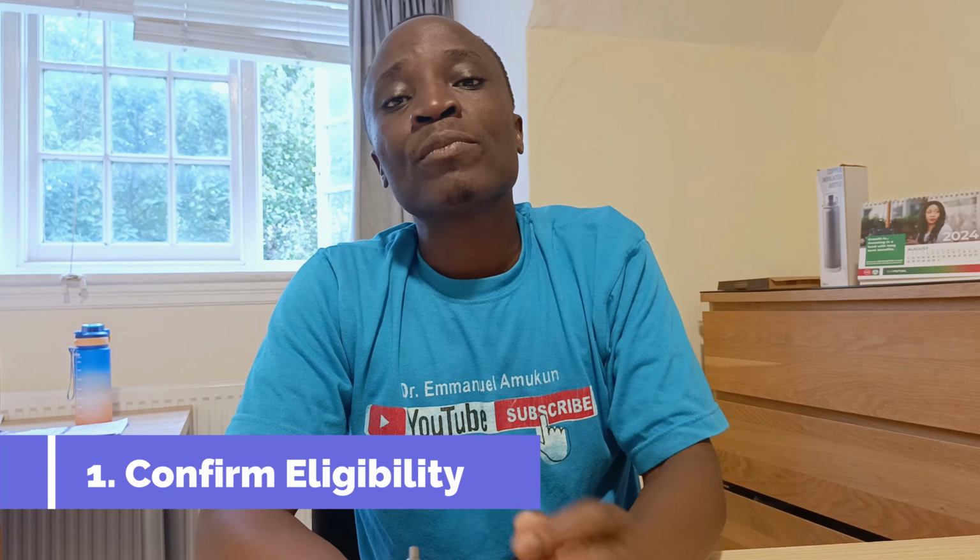The very first step should be definitely to confirm eligibility. Make sure that all the things we have talked about previously are in order. Because without that, your application is unlikely to progress further. So make sure that the eligibility criteria is met. Once you have checked that, then it is time to move to step 2.